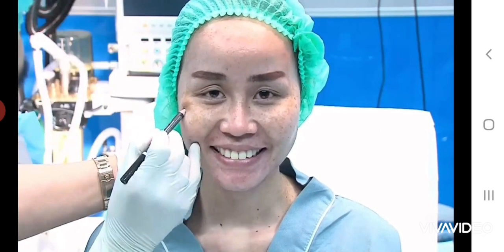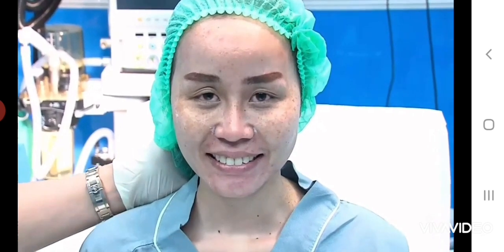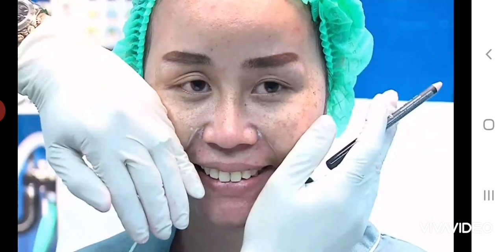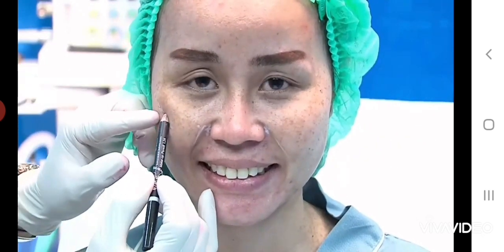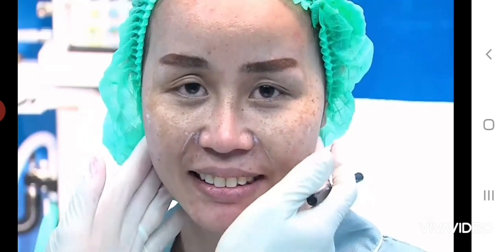Okay, and look at here. The zygomaticus muscle is showing too much contraction, right? And here you see that the depressor is too contracted, so it makes the face look like this. Okay, that is enough. It looks like the first patient. It's the same. I will use the same dose here because it's the same problem, but I will inject 75% here and 25% here. And no need to inject the masseter.